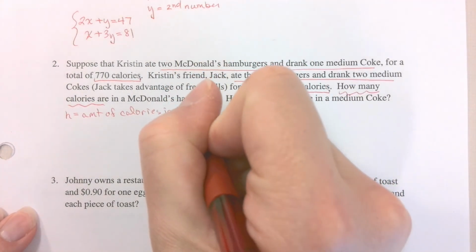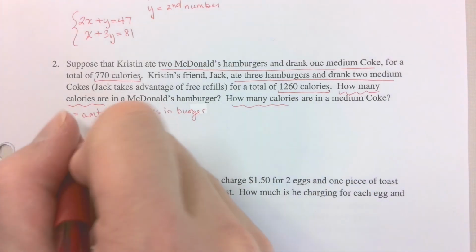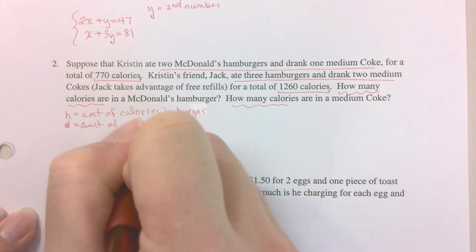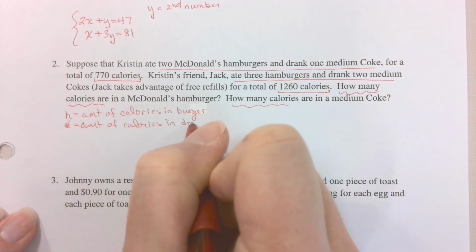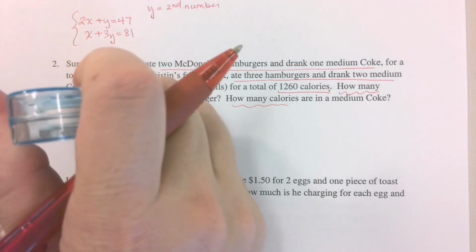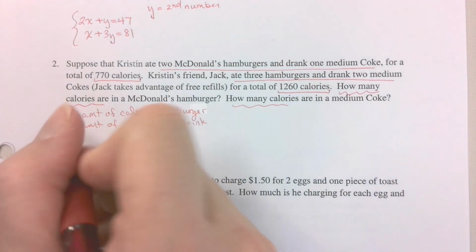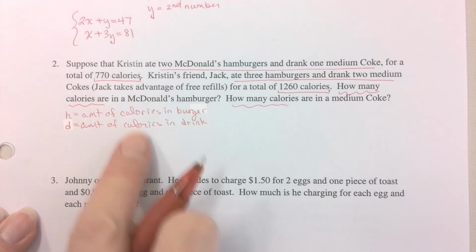All right, then the Y value, which is going to be D for drink, is the amount or number of calories in a drink. And we were specific that it was a medium Coke, because that would have the same amount of calories for each person. All right, so there are my variables.